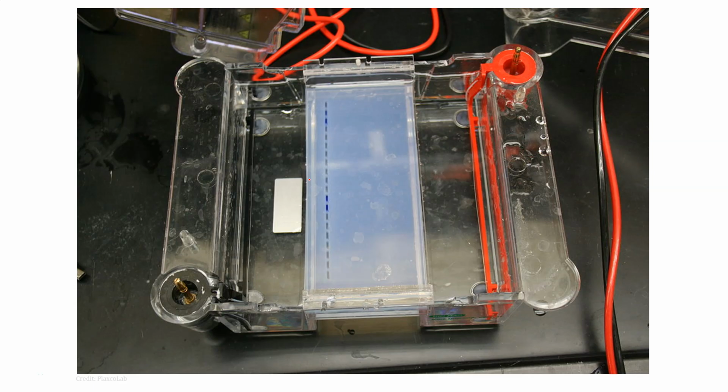Then we load this gel into something that looks similar to this. This is called an electrophoresis chamber. Electrophoresis, because there are two electrodes, the positive and the negative electrode. I can never remember which one is which. I think this is negative and this is positive. Electricity flows across this way through the fluid. There's fluid in here into which we'll put the gel.